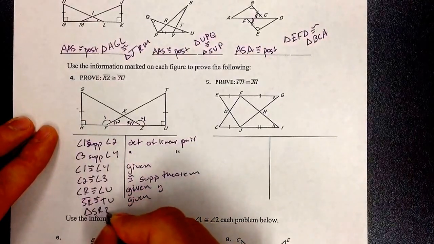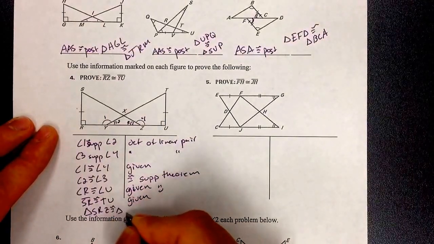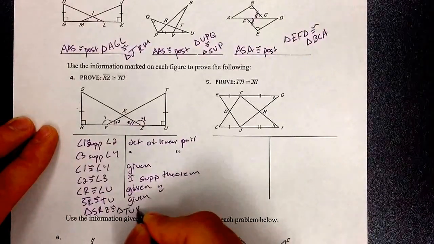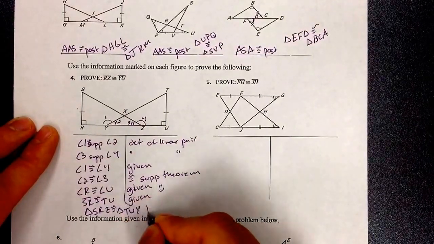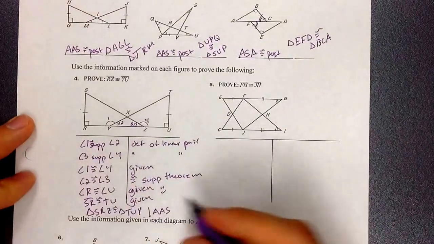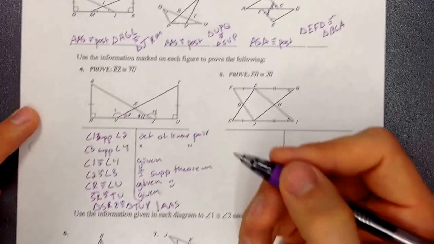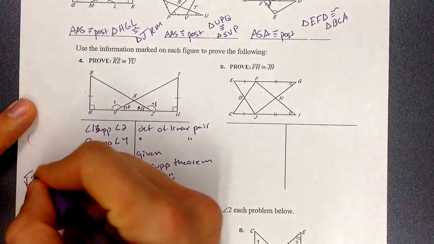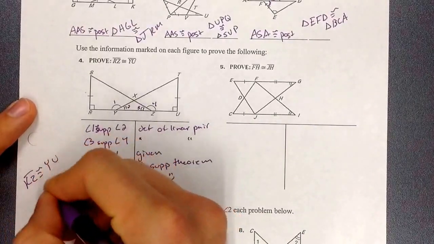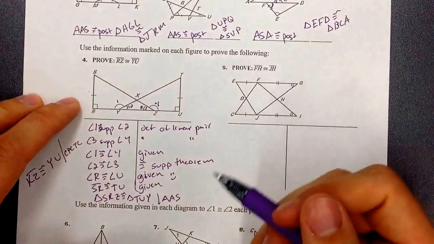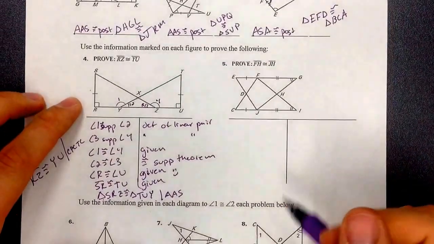Triangle SRZ is congruent to triangle TUY, and that's going to be angle, angle, side, like we talked about. And then I'm going to CPCTC, my last step. The step that we wanted, RZ, is going to be congruent to YU, and that's going to be CPCTC. Once we get the triangles proved, we can rip off the part that we want.